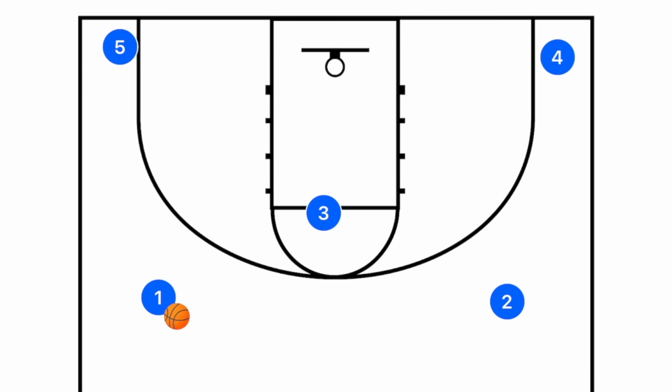In this third play, this is going to give us a lot of different options, and this is more of a modern style offense as well. So if you're running a lot of 5-out or 4-out, this is going to be a play that fits your goals. You're going to have player 1 pass the ball in to player 3. After he sets that pass into player 3, he's going to set a screen down for player 5.